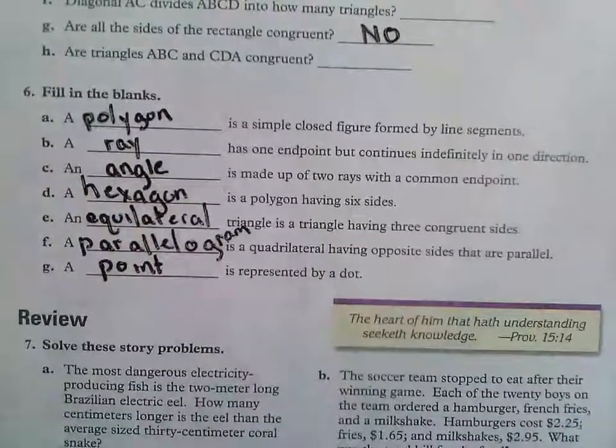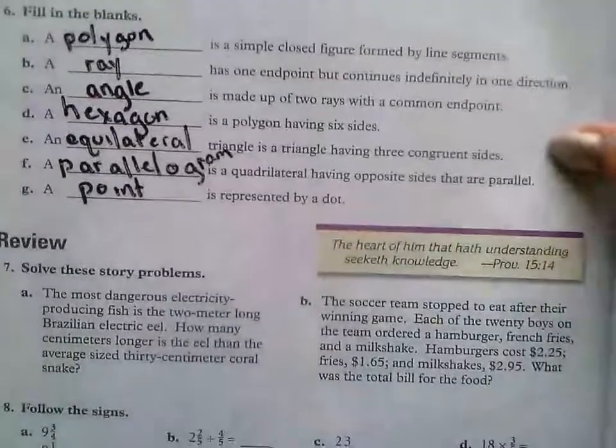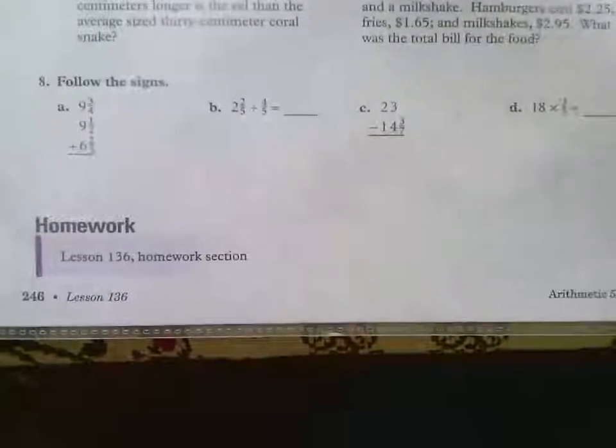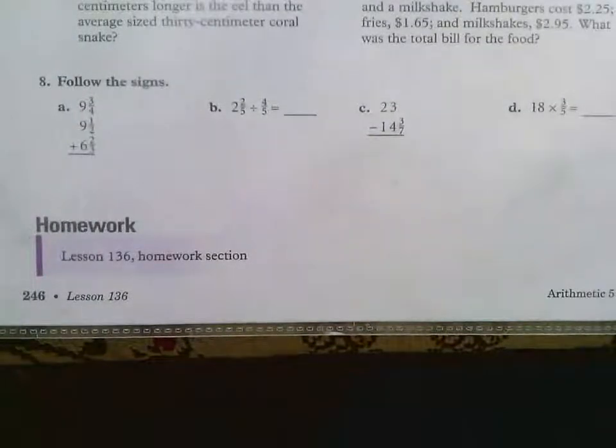All right. Review 2-story problems and follow the signs. And when you finish, I want you to stand up and say, woohoo! Because you finished your math for the year. Good job.